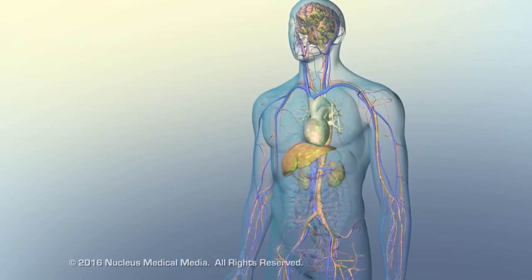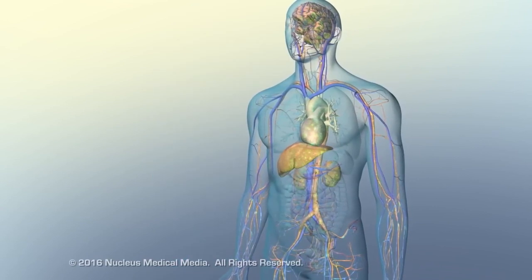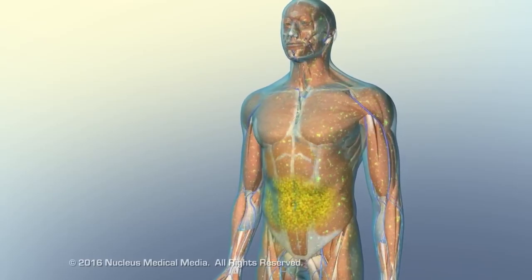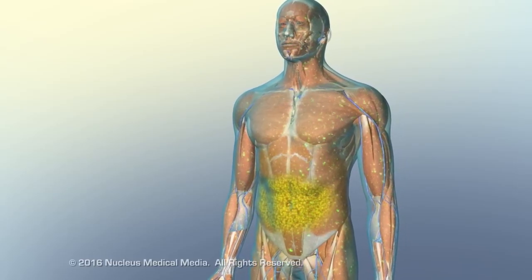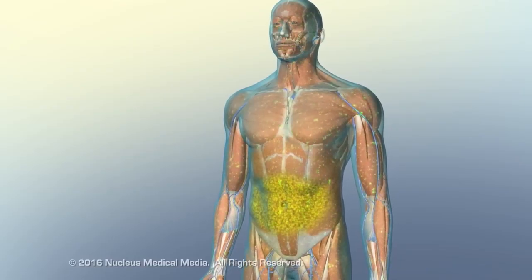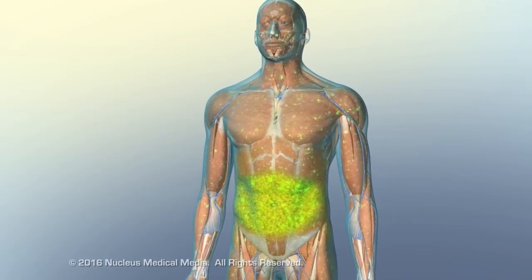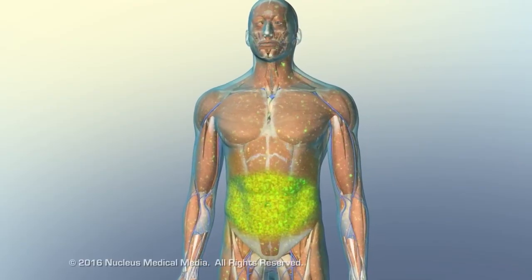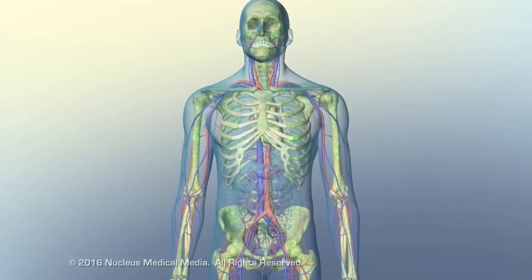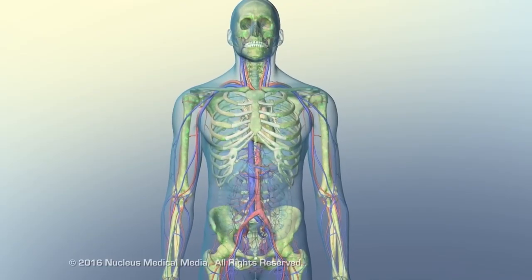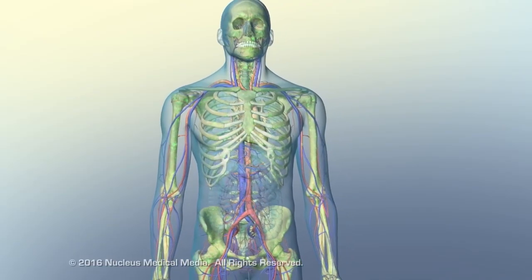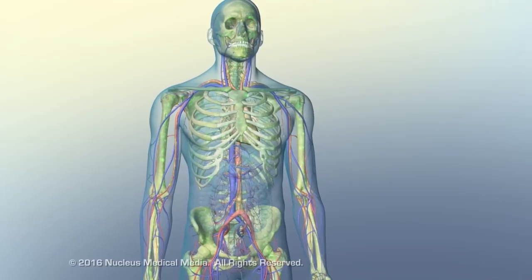Then, medication is widely circulated within the body, reaching areas of less extensive blood supply, such as skin, muscle, and fat. Medication then accumulates in the fat and in poorly vascularized tissues like bone, especially if the medication is lipophilic or strongly attracted to lipids.